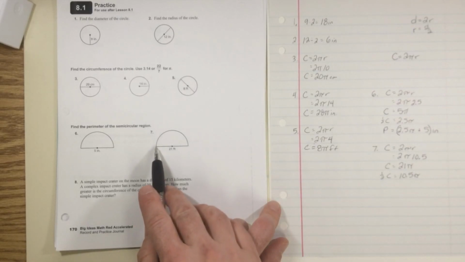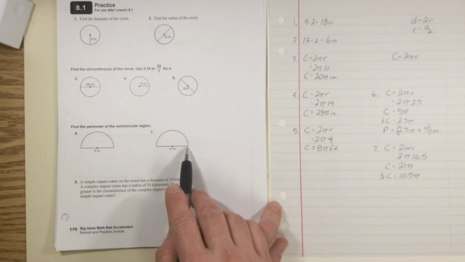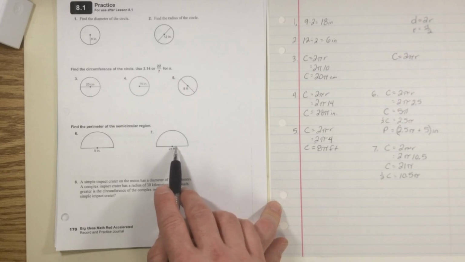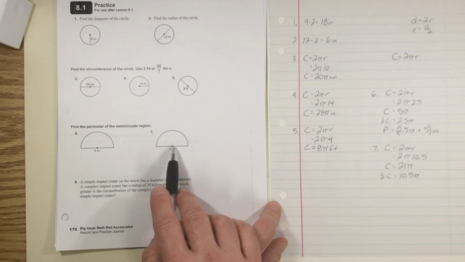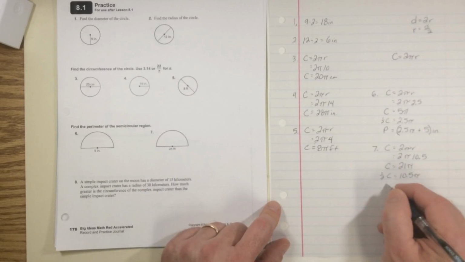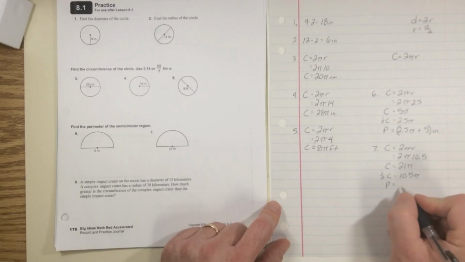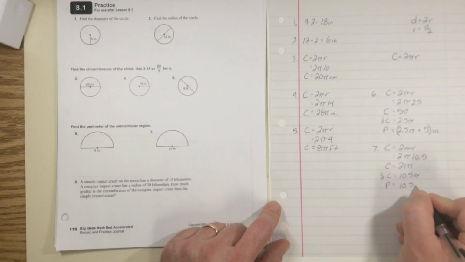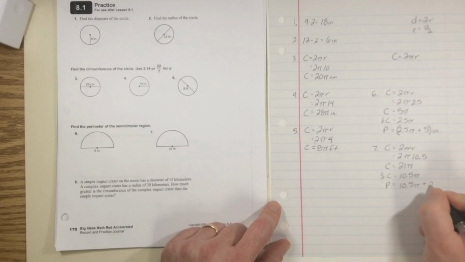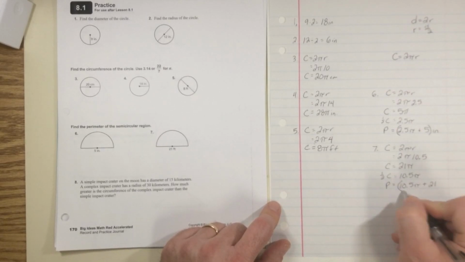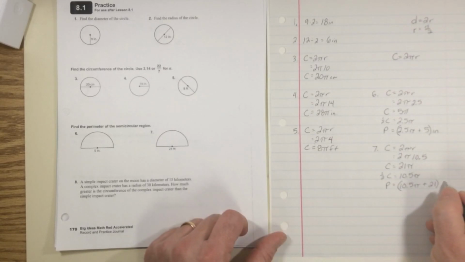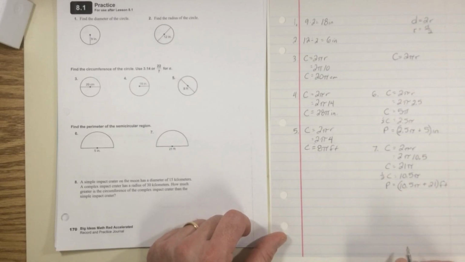So that gets us halfway around this circle, but we're left over here. We got to get back, so we have to add that 21 in. So the perimeter equals that half circumference, 10.5 pi, plus 21. We put that in parentheses, and we put the units afterwards, feet.